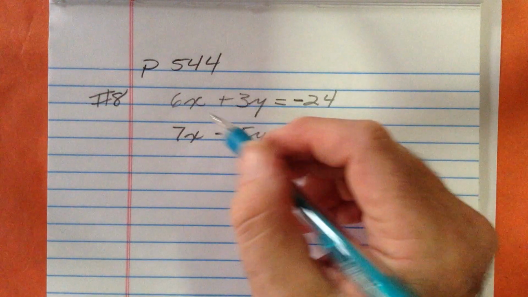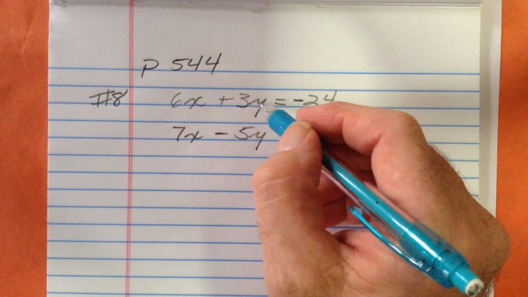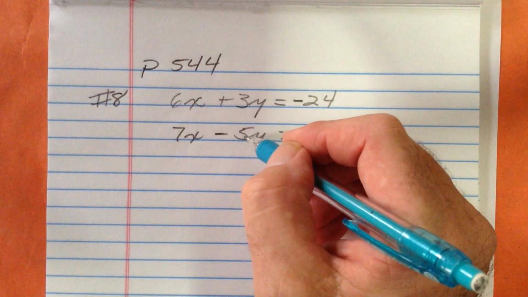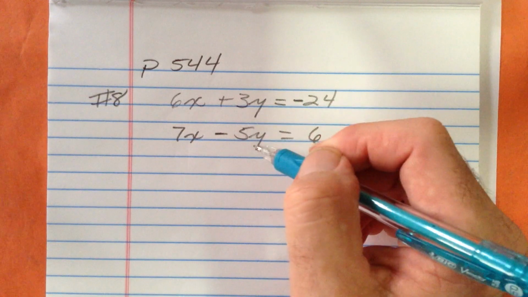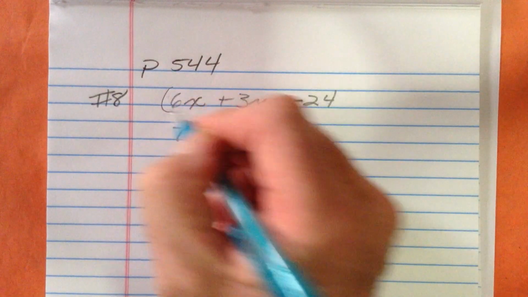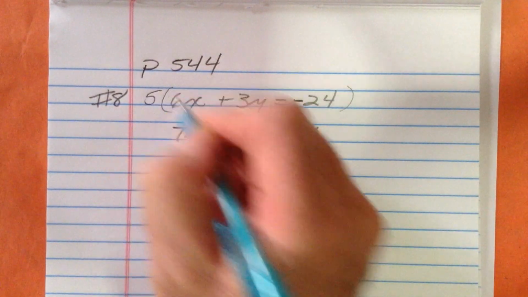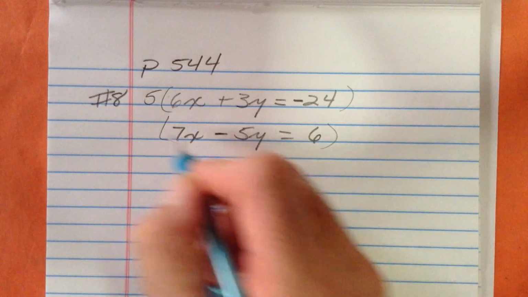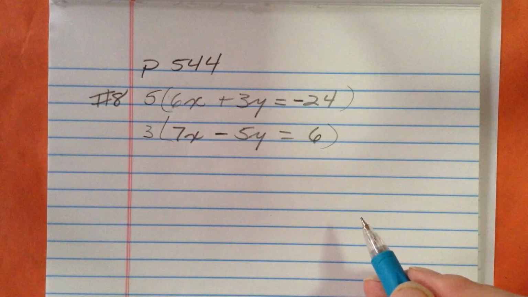But this one here, you can see if I go 3 and 5, if I can make this 15 and this a negative 15, they will eliminate the y's. So to make this a 15, I've got to multiply all this by 5. And to make this negative 15, I have to multiply this by 3.